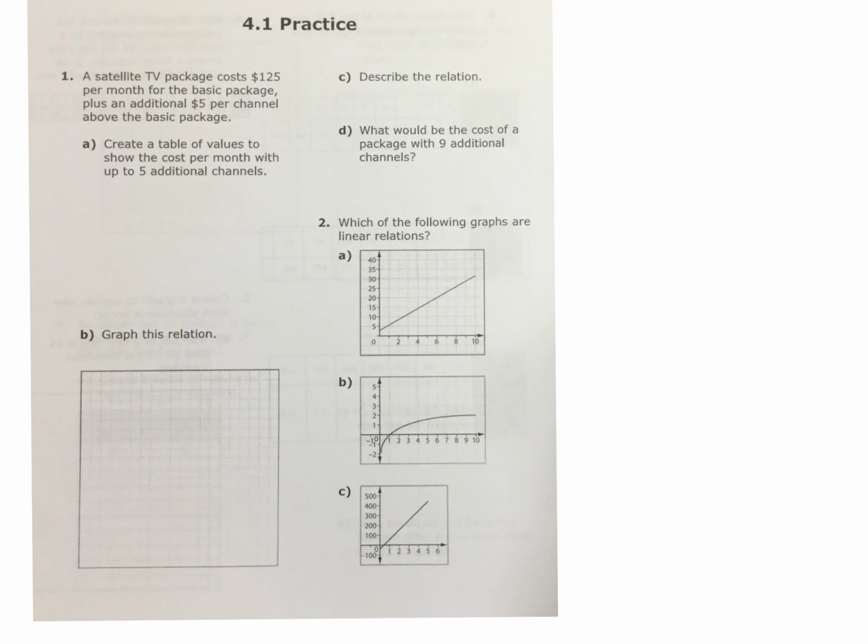So the first question says, a satellite TV package costs $125 per month for the basic package. So it's $125 for the month for the basic package, but then you have to pay an additional $5 per channel. We're creating a table of values to show the cost with up to 5 channels.